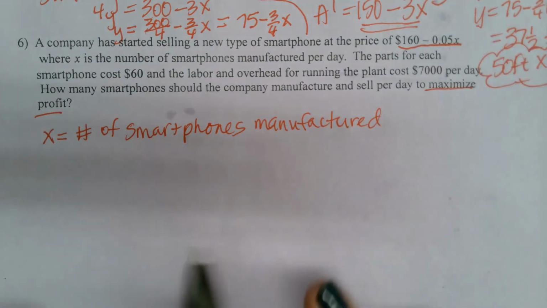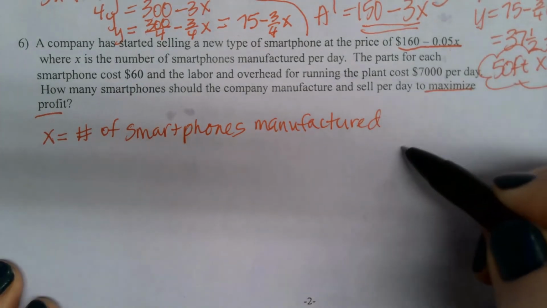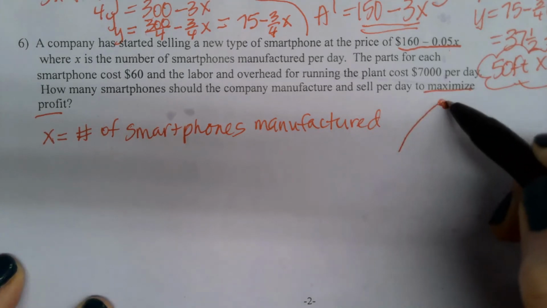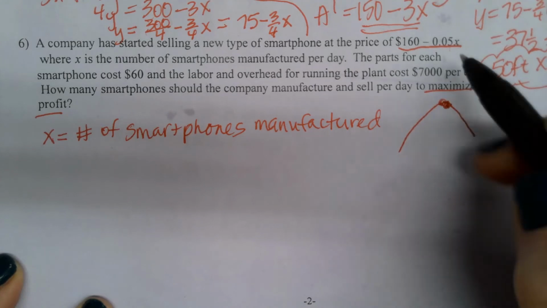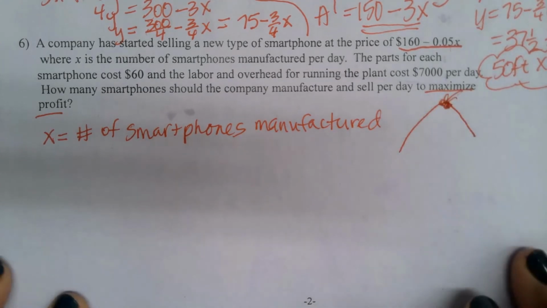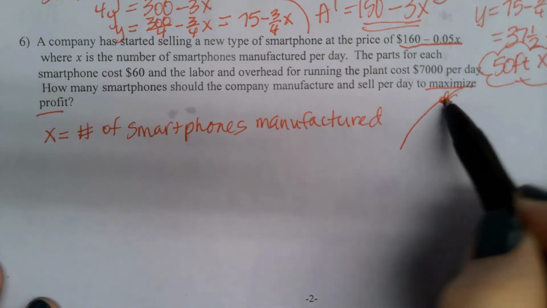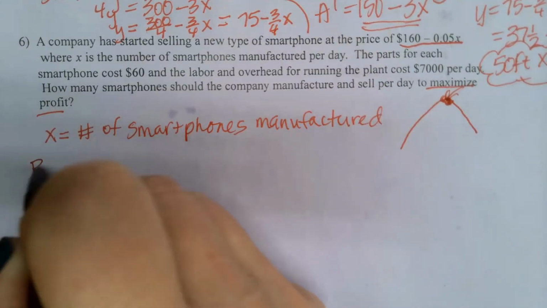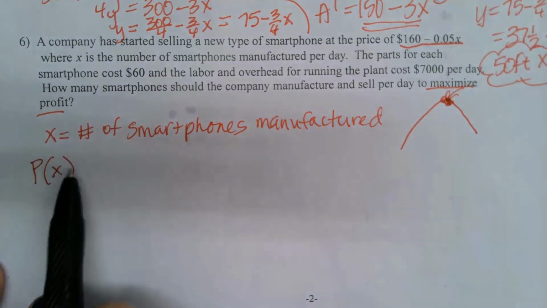So we want to find that perfect place where this function, when graphed, comes to the high point of profit before it starts dropping down. This is where we want to be as a business owner. We want to maximize the profit. So I've got to set up my profit function. Again, I only have one variable here.